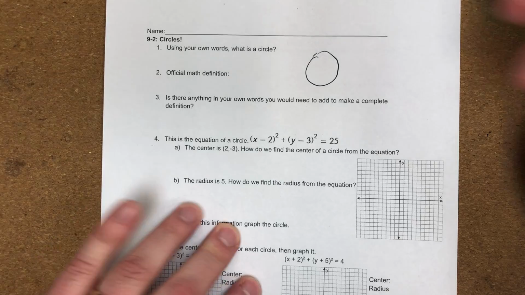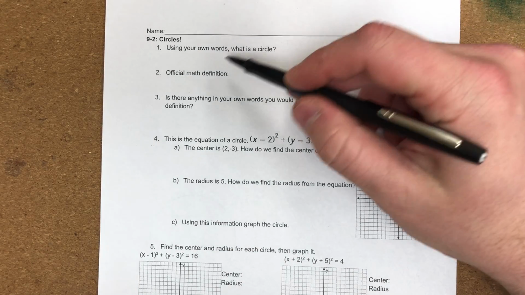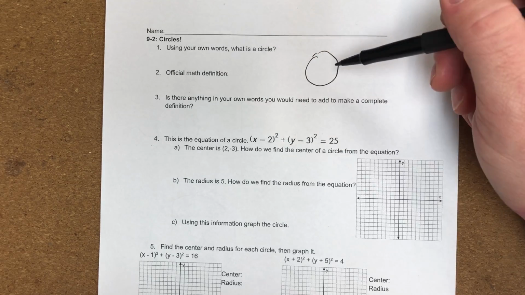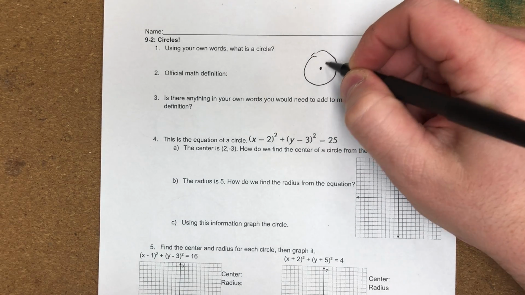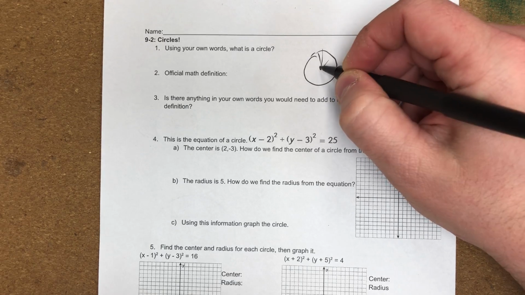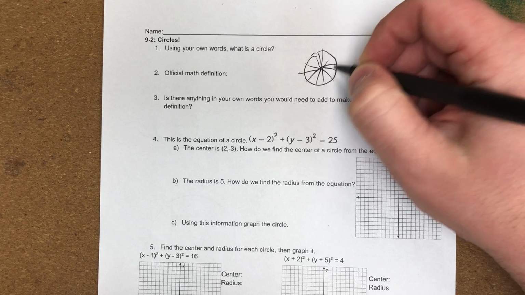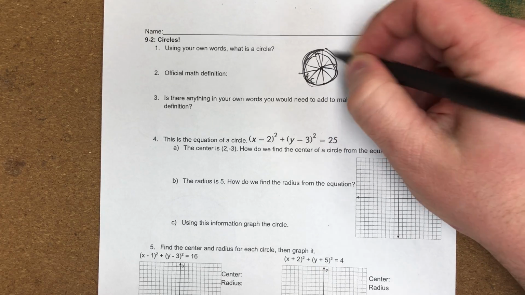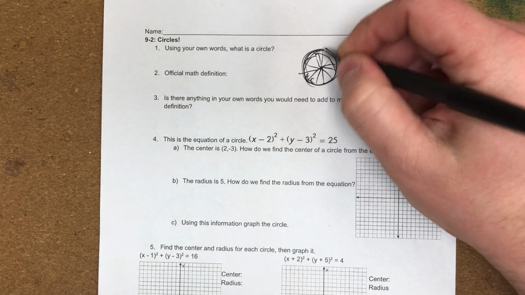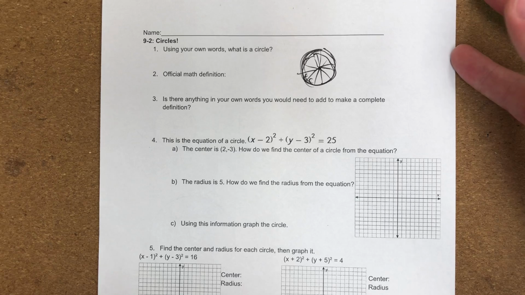If something's a circle, it's perfectly round in all directions. That would be a basic way to talk about it, but officially, a circle is defined by a center point, and then every point that is the same distance from that center, that's what the circle is. The circle is not the center, it's all these points. And that distance is called a radius. So that is what a circle is.